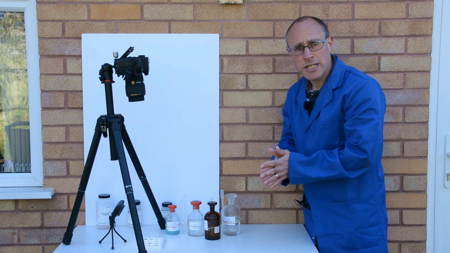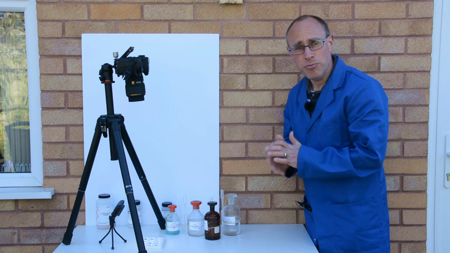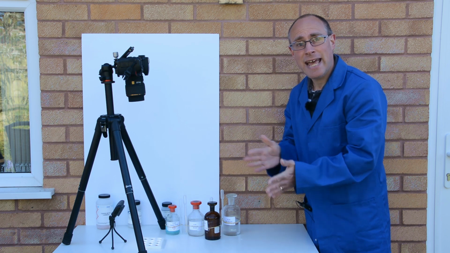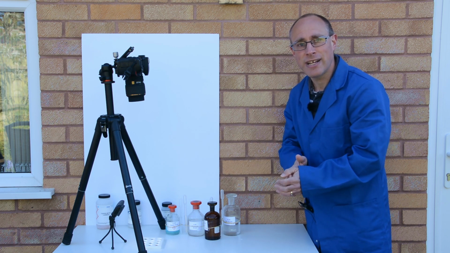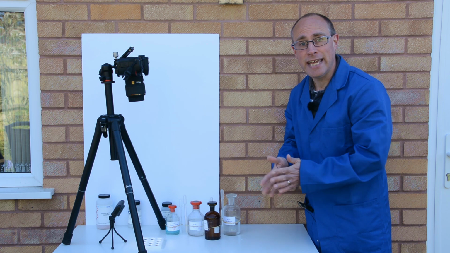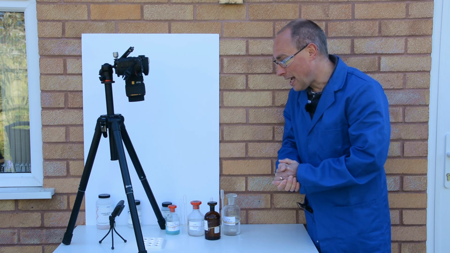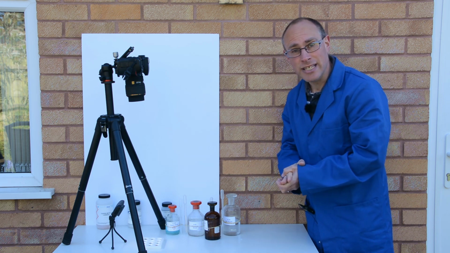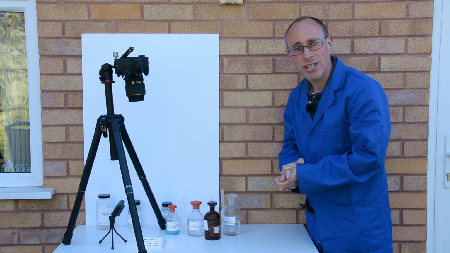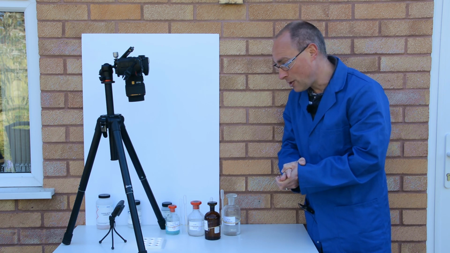So as we would expect in these reactions, the more reactive metals take the place of the less reactive metals in their compounds, and so that's the use of displacement reactions to show an order of reactivity.